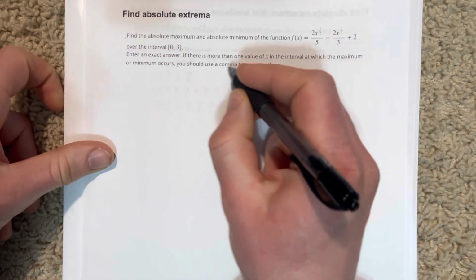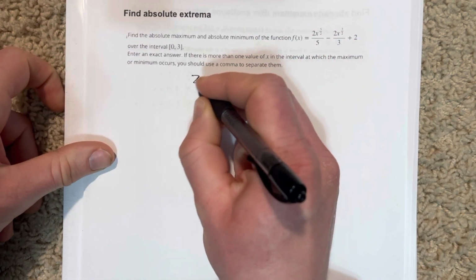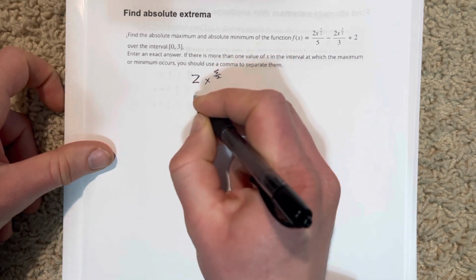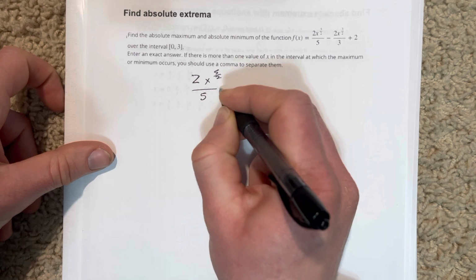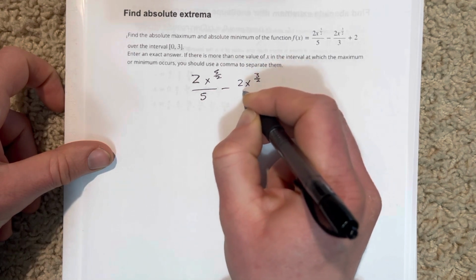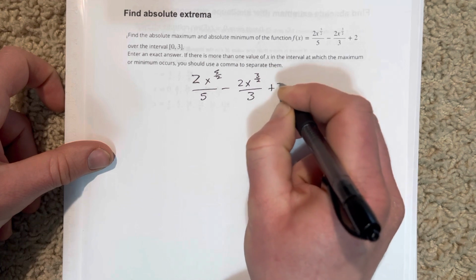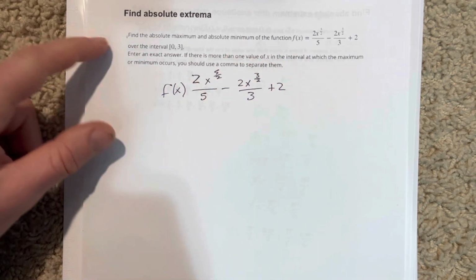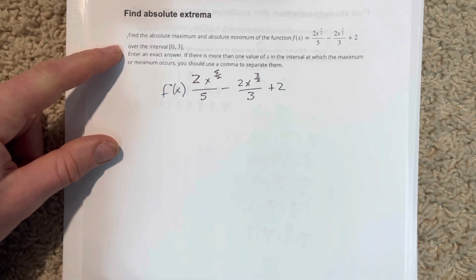So this is 2x to the 5 halves divided by 5 minus 2x to the 3 halves divided by 3 plus 2. So that's f of x. And they want us to find the max and min over the interval 0 to 3.